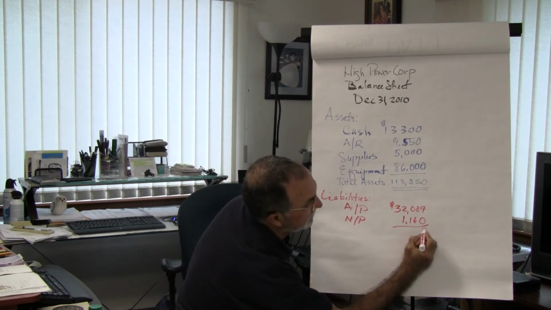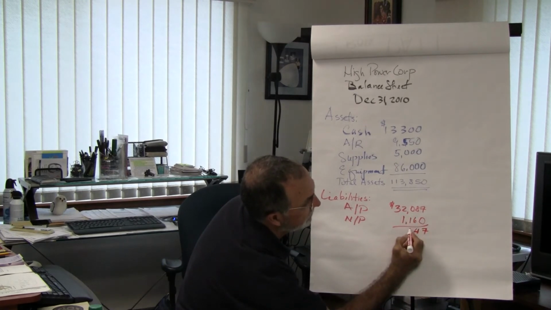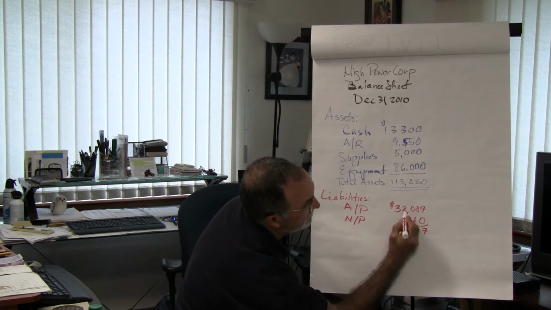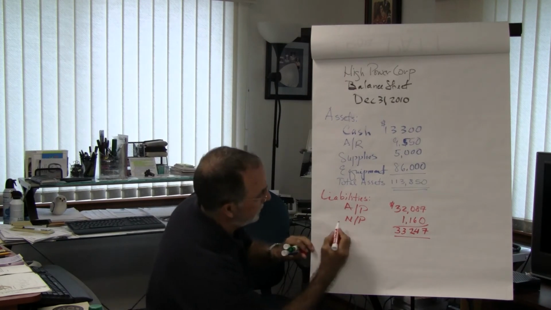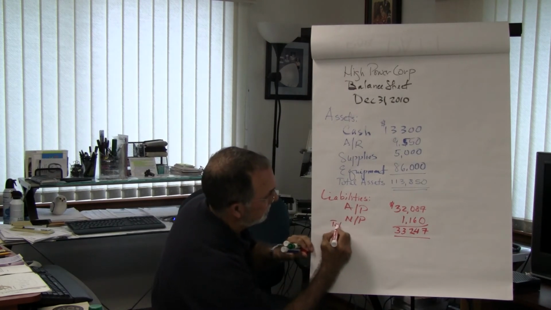And since that's a separate category of account, we want to put a total on that. Let's see if we can do this without a calculator. We have 7, 4, 2, 3, 3. Okay, so we have total liabilities there.